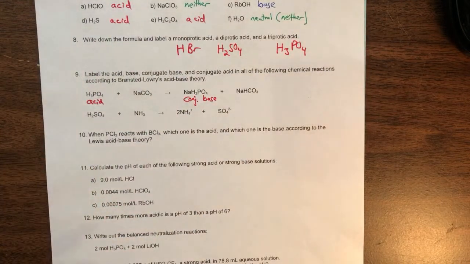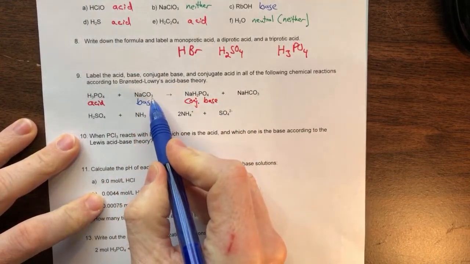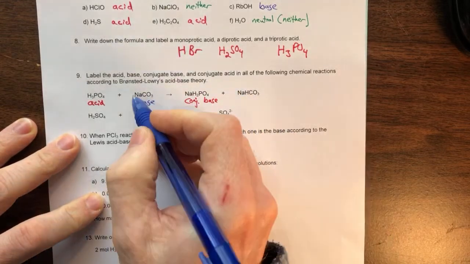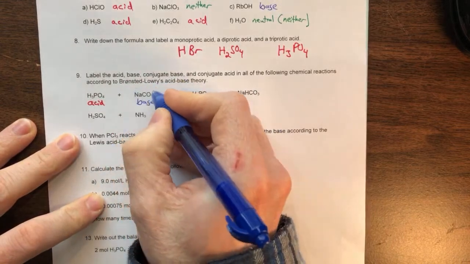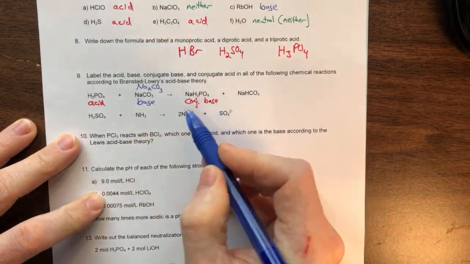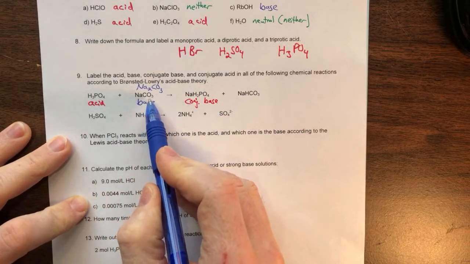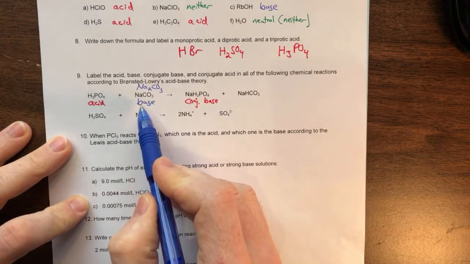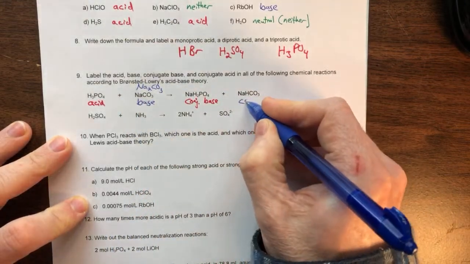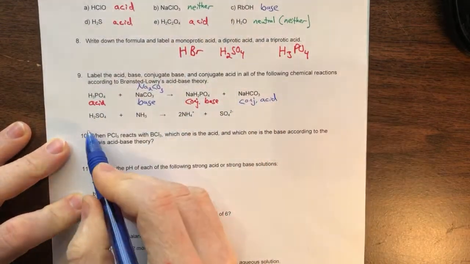Which means the other one must be acting as the base, and let's verify. It's going from CO3, so NaCO3, to NaHCO3. And I must have made a typo. NaCO3 is not a thing. It should be Na2CO3, because carbonate's CO3 2 minus. That's the only mistake there. Sorry about that. So this is a base and is getting an H over here, so this should be the conjugate acid.